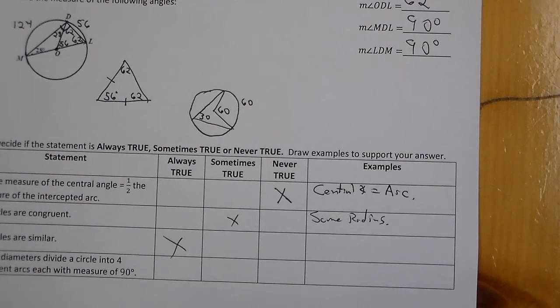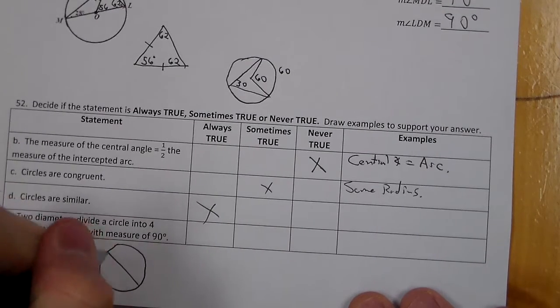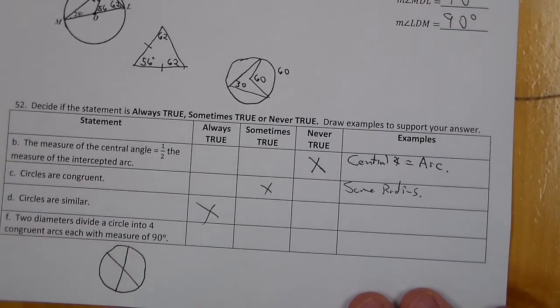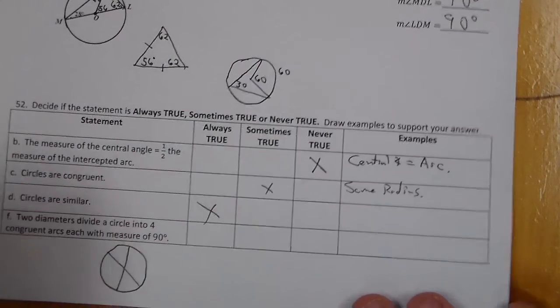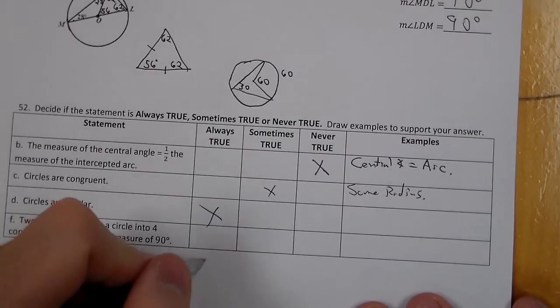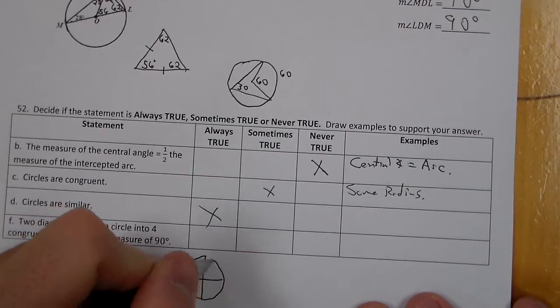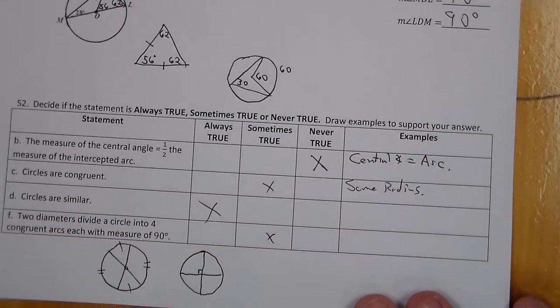Two diameters divide a circle into 4 congruent arcs. Let's look here. 2 diameters, so we have those. Divide a circle into 4 congruent arcs, each with a measure of 90 degrees. Well, they don't have to. If I drew 2 diameters here, they don't have to make 4 congruent arcs. They actually make 2 pairs of congruent arcs. If I made them perpendicular, then they would give us 90 degrees, but that one's going to be a sometimes true.